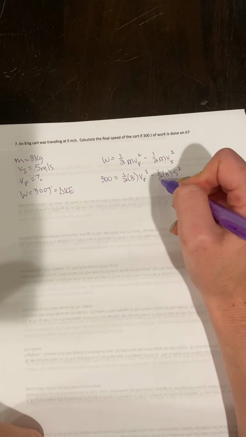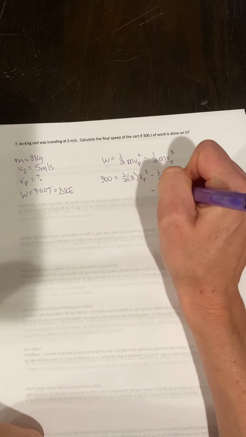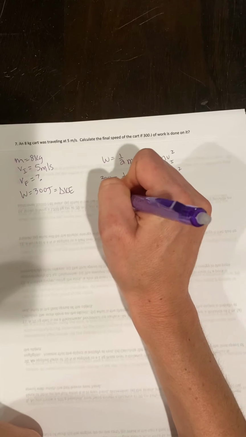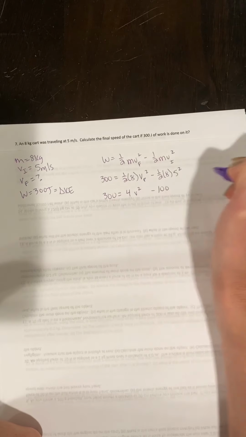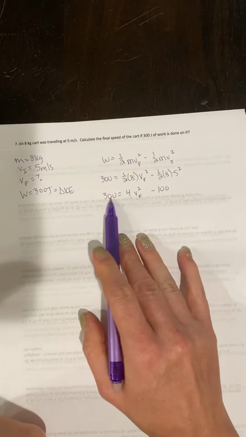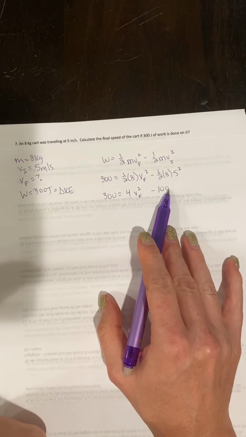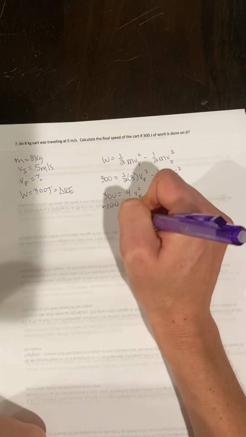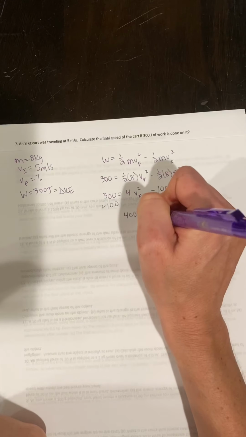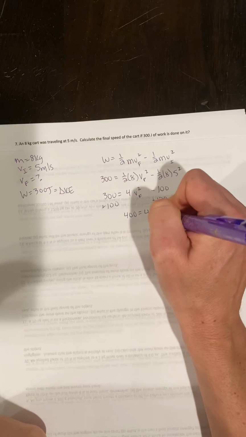So 25 times 4 gives me 100. 1/2 of 8 is 4. So I have 300 is equal to 4v squared minus 100. And I'm going to add 100 to both sides, leaving me 400 is equal to 4v squared.